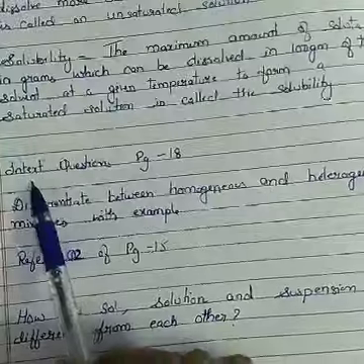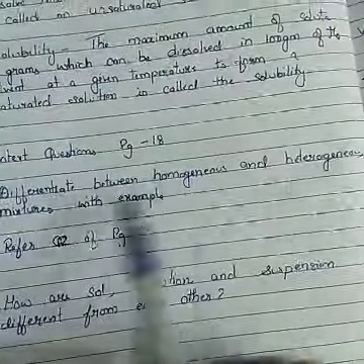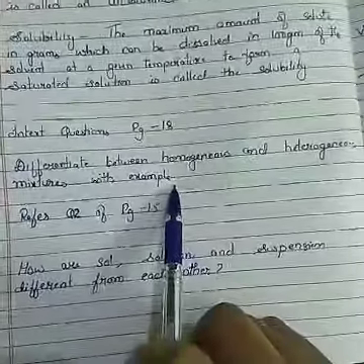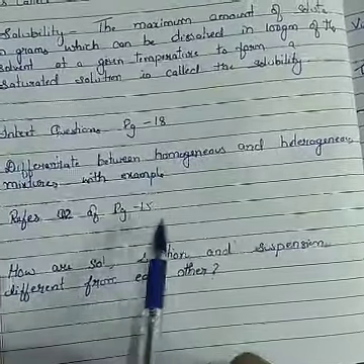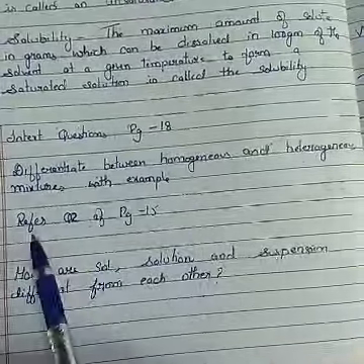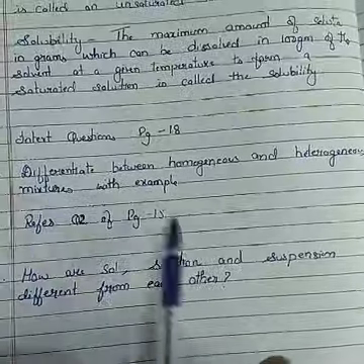We'll go with the in-text questions of page 18. The first question: differentiate between homogeneous and heterogeneous mixture with example. This question is a repeated question. We have done this second question on page 15. So write the answer from there.